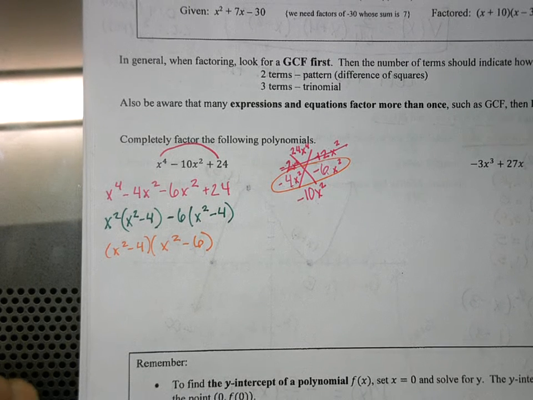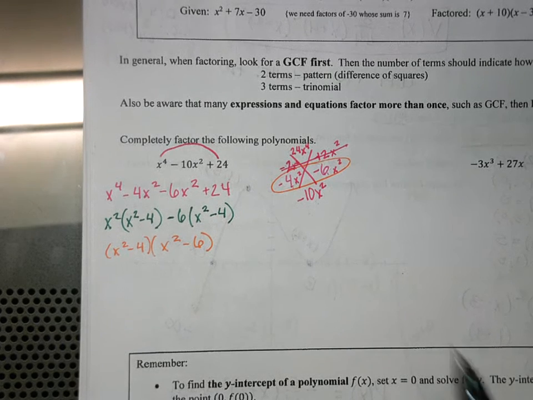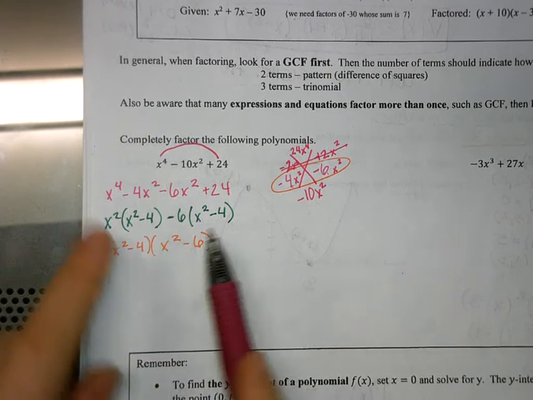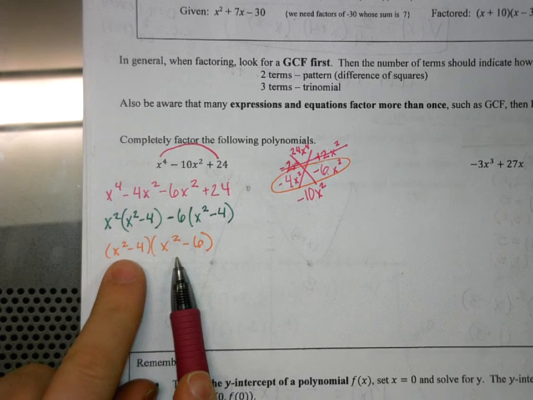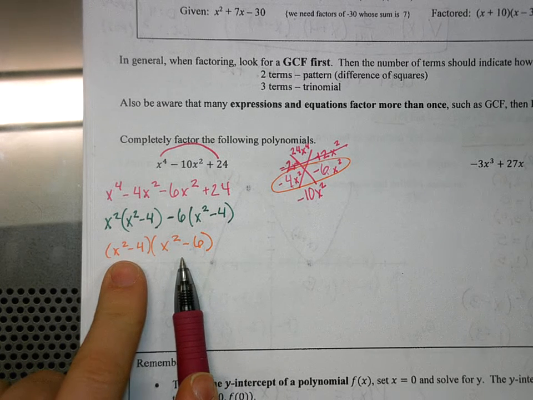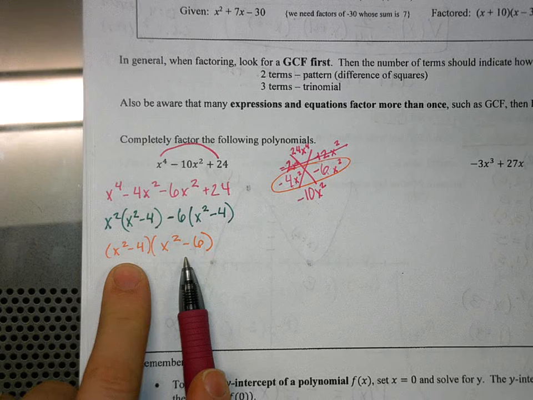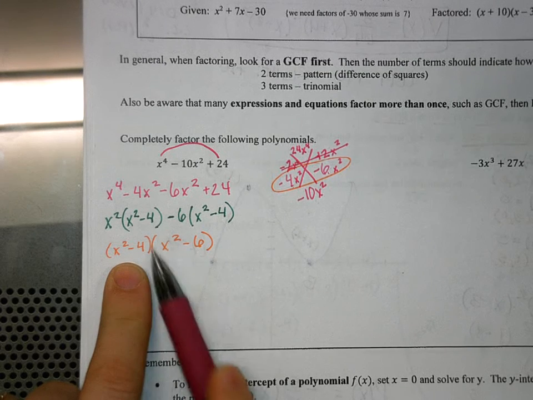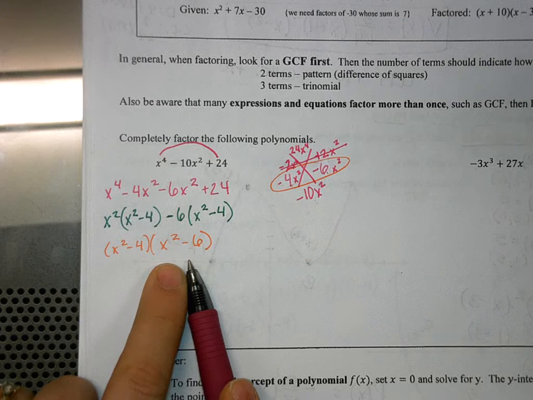You can also tell based off of whether you have an x squared left or just an x term left. So both of these have x squared left. One of them is factorable and one is not. The one on the right-hand side is not. Why is x squared minus 6 not factorable?